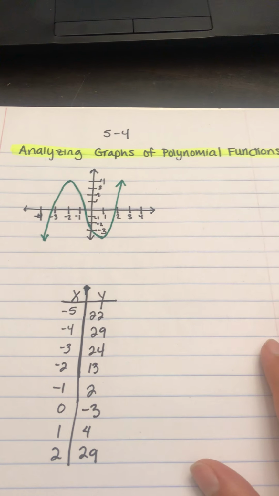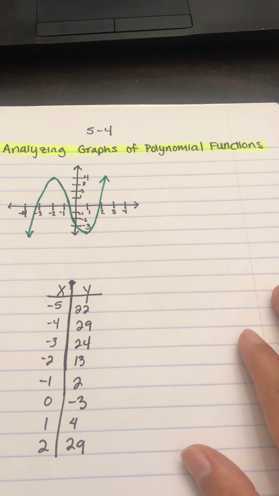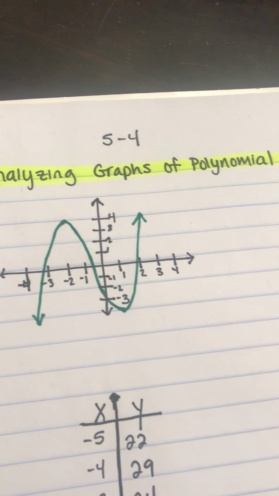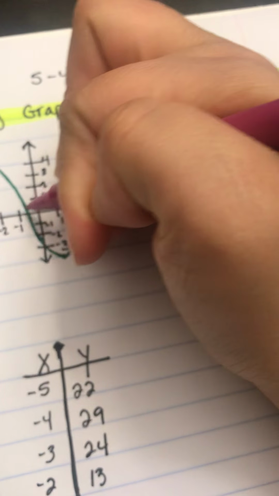Assignment 5.4 is going to focus on analyzing graphs of polynomial functions. So before we actually go into graphing, there's some vocabulary here that you need to be aware of. One of the words that we've been using a lot is zeros or x-intercepts. As you can see in this graph here, there's 3 zeros.